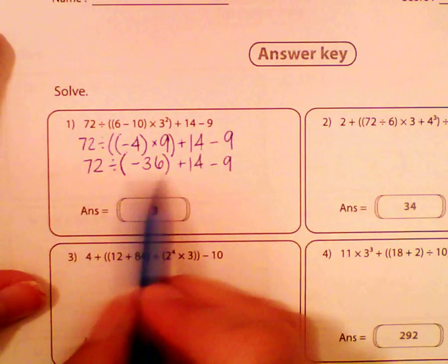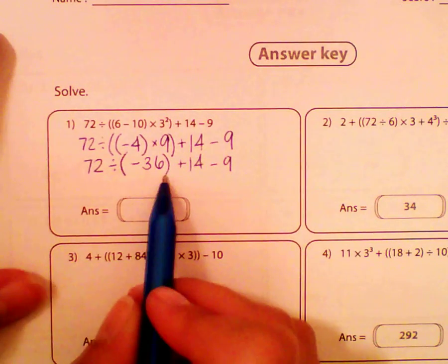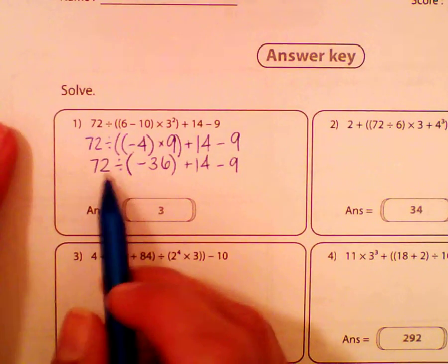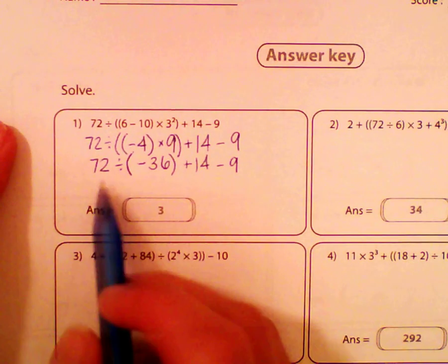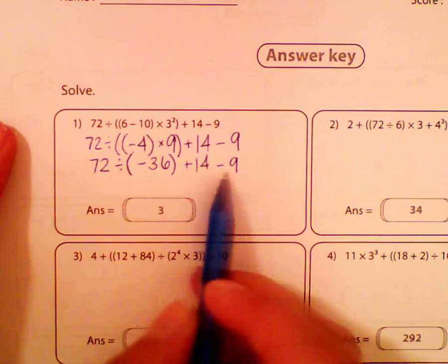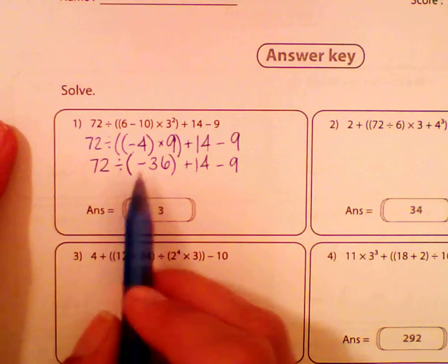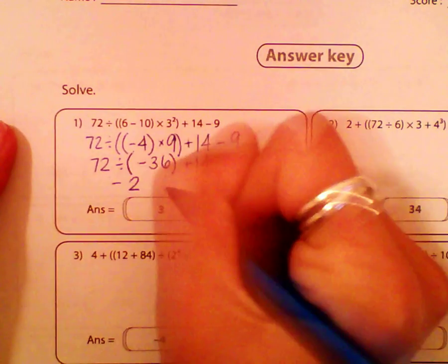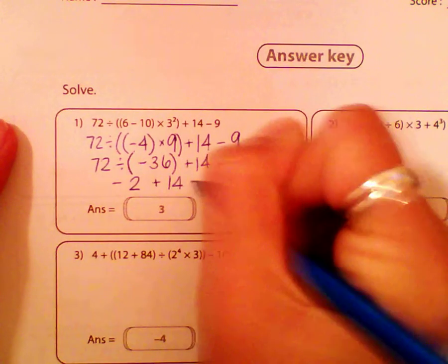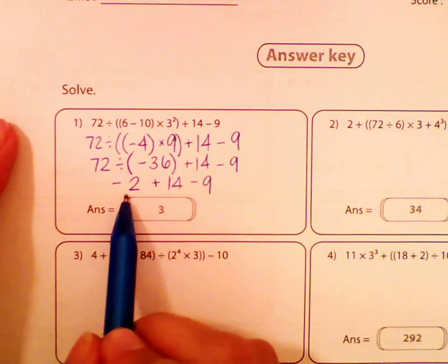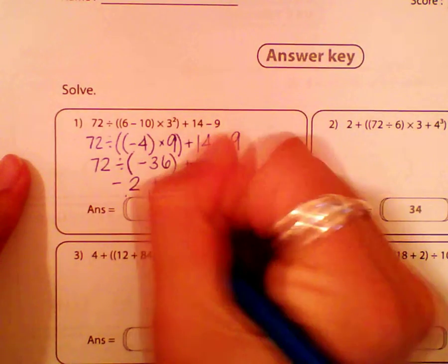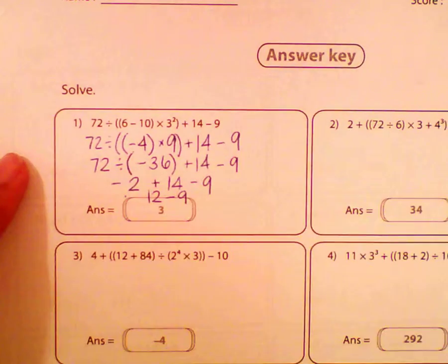Now I don't need the parentheses here, but for the sake of keeping track of my negative sign and all, it's fine. GEMS tells me to do division before I do addition or subtraction, so 72 divided by negative 36, I am left with negative 2 plus 14 minus 9. Negative 2 plus 14 is 12. 12 minus 9 is 3.